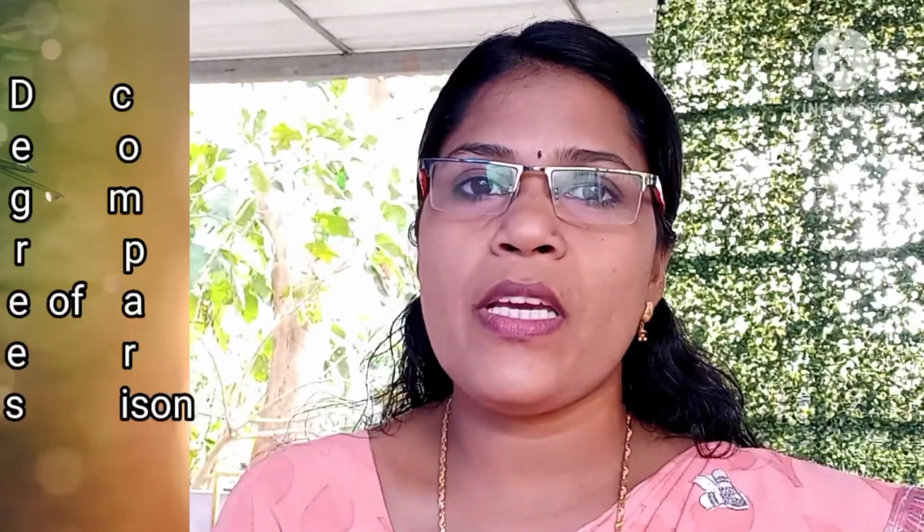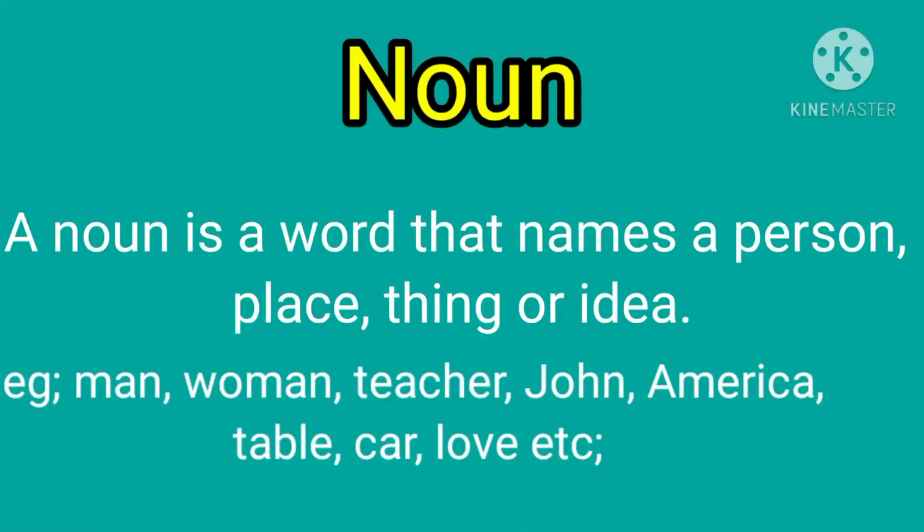To get into this topic, one must have the knowledge about a noun and adjectives. I am sure that you all have learned these topics, what's a noun and what's an adjective. We will begin this class by revising what we learned about noun and adjective. Noun. A noun is a word that names a person, place, thing or idea. Example, man, woman, teacher, John, America, table, car, love, etc. So noun is a naming word. Anything that becomes the name of something, we can call it a noun.